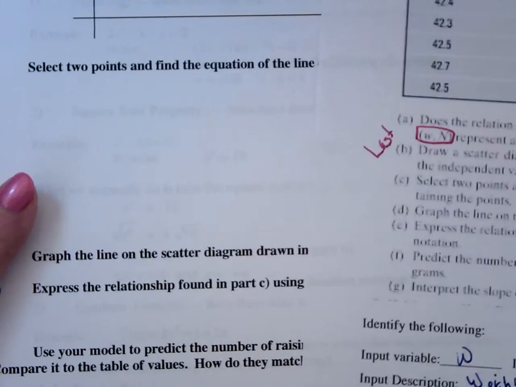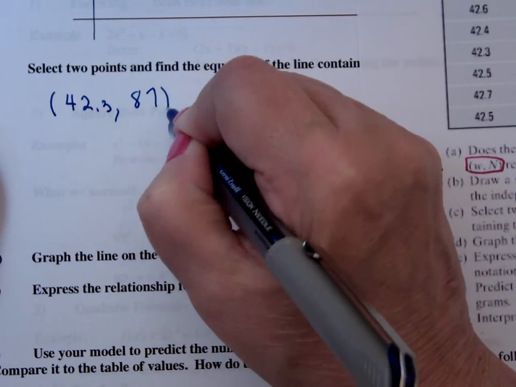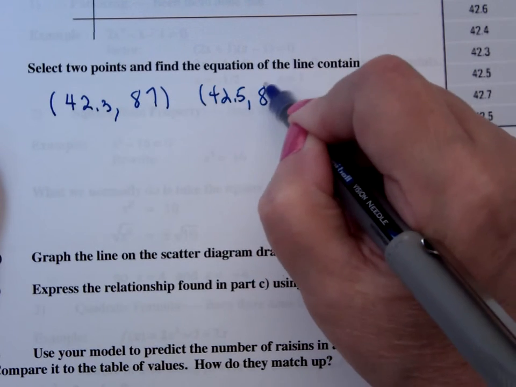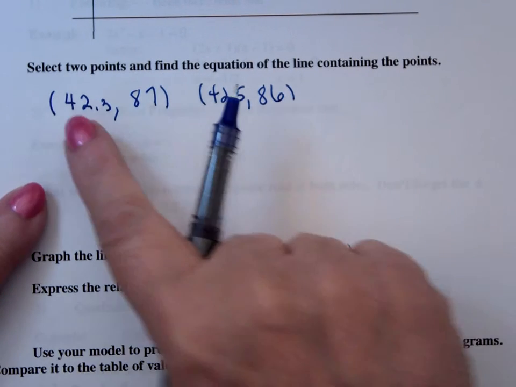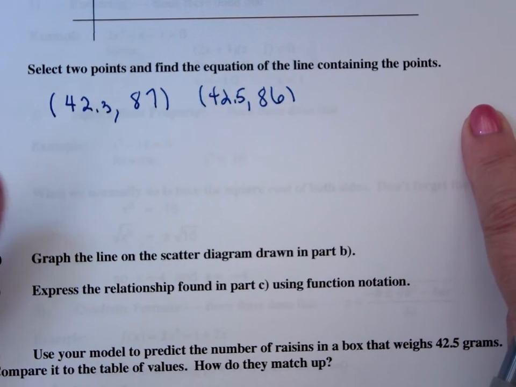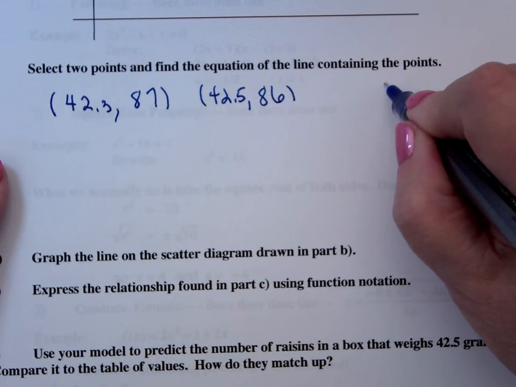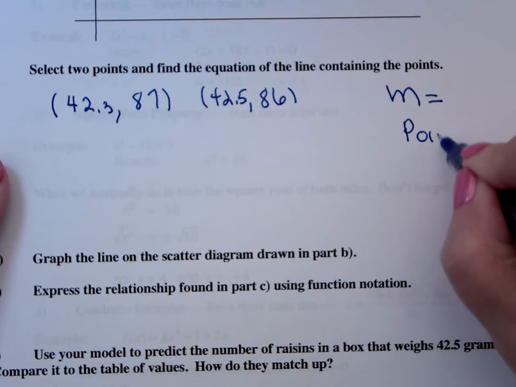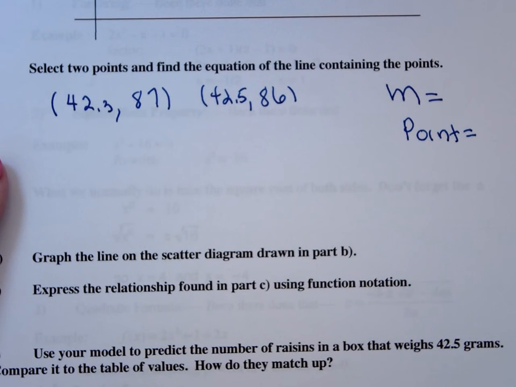Top and the bottom. And the 2 points I'm going to use are the first one, which is 42.3, 87, and 42.5, 86. And it says, find the equation of the line containing those 2 points. Well, if I need the equation of the line, I need the slope, I need a point. And it doesn't matter which point I use. I'll just pick one of them.